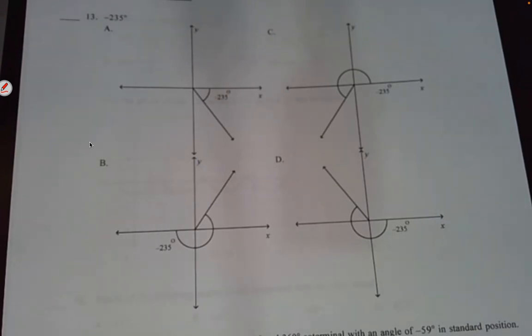Okay, negative 235 degrees. It's going to go backwards because it's negative, right? Y'all, this is not even right. It has to start right there, so that can't even happen. All right, so this one is actually a positive 235 degrees, and that looks like negative 45 degrees. So does everybody understand why it's D? Are we sure? We've actually gone through this a couple times, so I want to make sure that y'all are good.